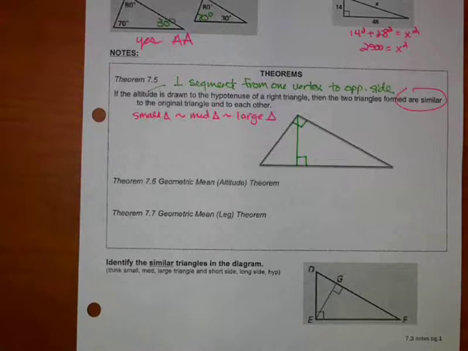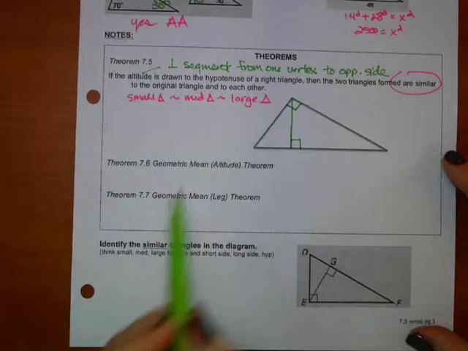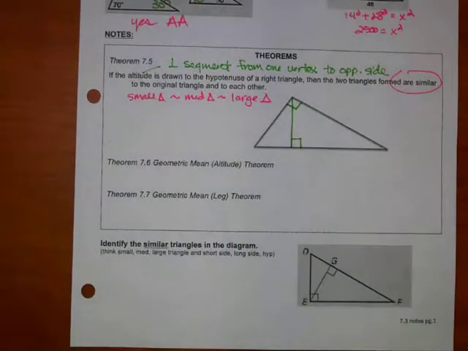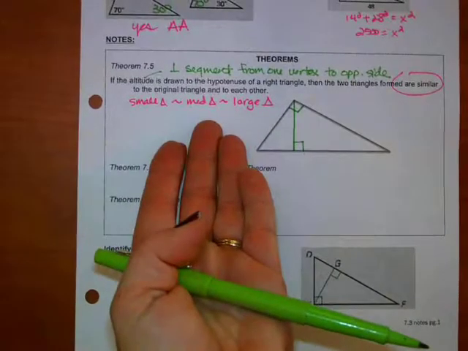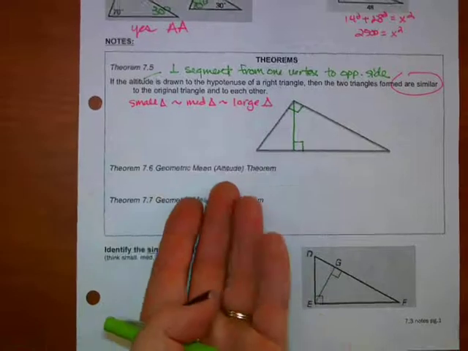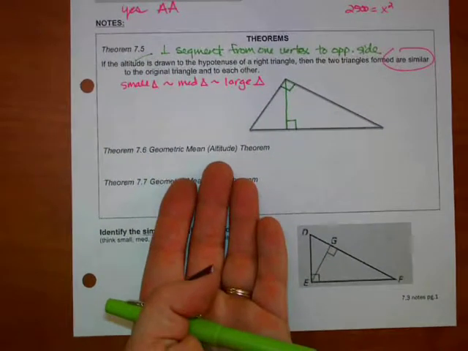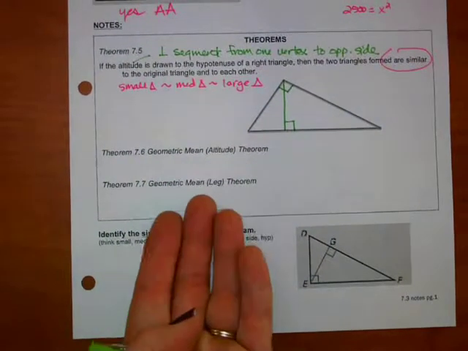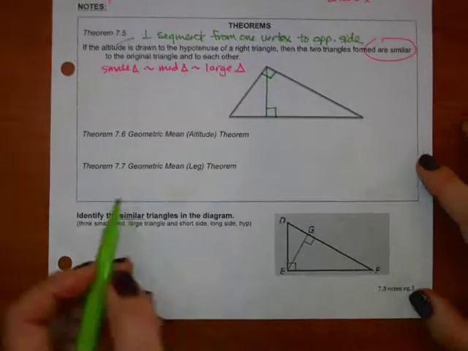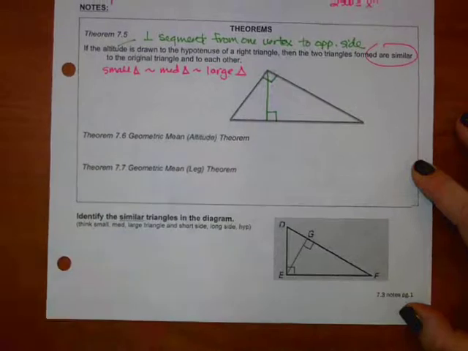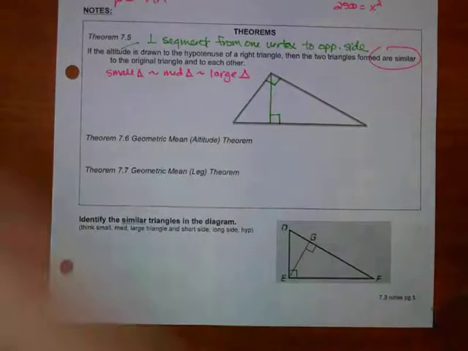All right. This is all about solving parts of right triangles. So you either are going to use this concept here, which will help you set up proportions, or you might have to use the geometric mean with the altitude and the geometric mean with the leg. So there's two little formulas that you can think about for that. But first of all, I want you to label some stuff on your triangle here.